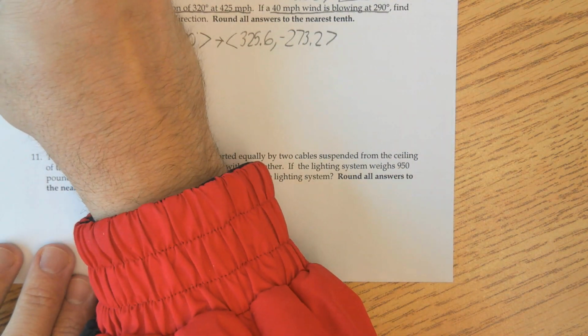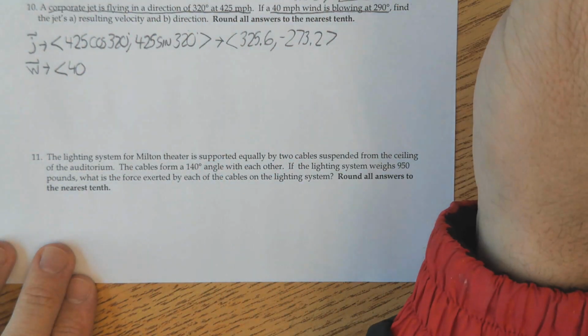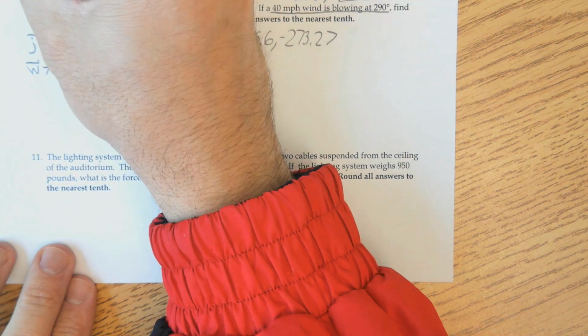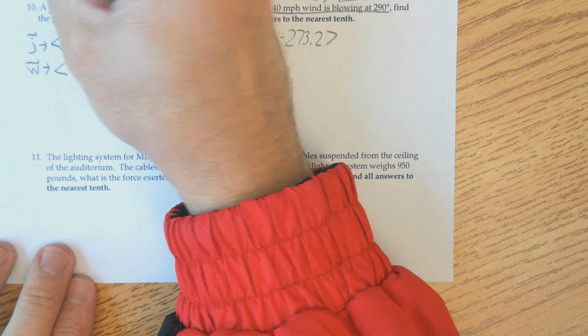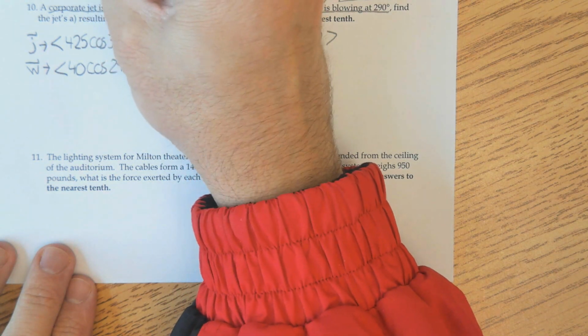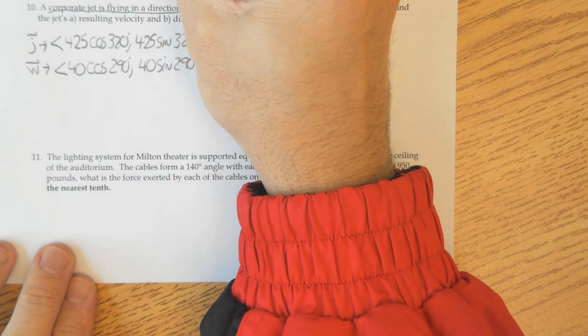Let's look at the wind now. So the wind, it's going to be what? It looks like our magnitude is 40 miles an hour, so we're going to have 40. And then it's blowing at 290 degrees, so you're going to say 40 cosine 290. And then you're going to say 40 sine 290.